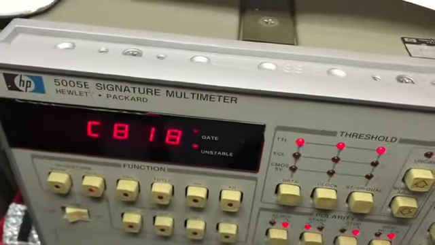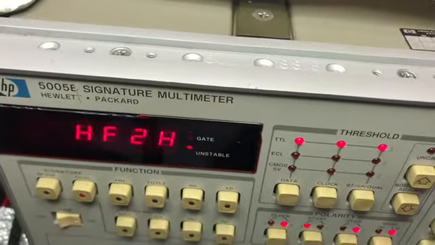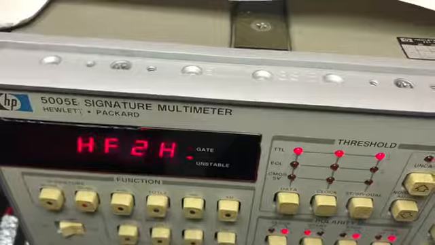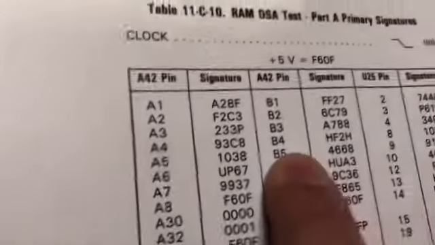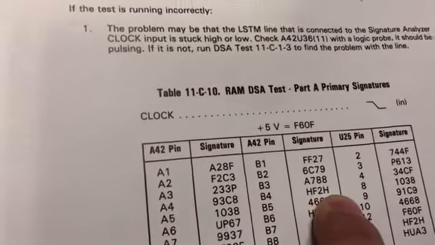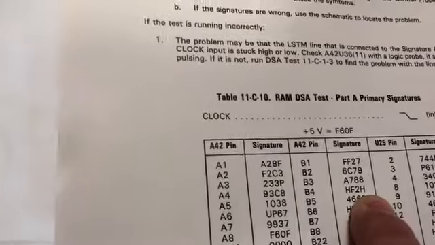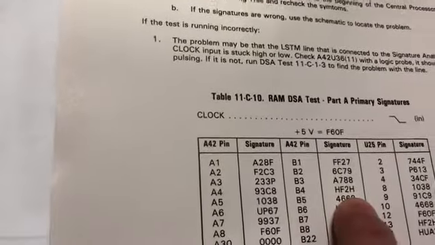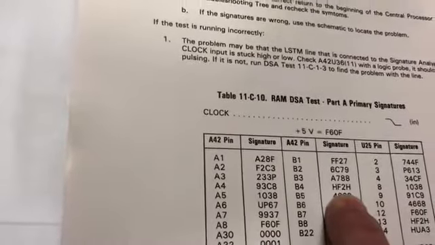What do we have now? It's HF2H. Looking at the service manual, the code on B4 is HF2H. So that means that now we have a good line.